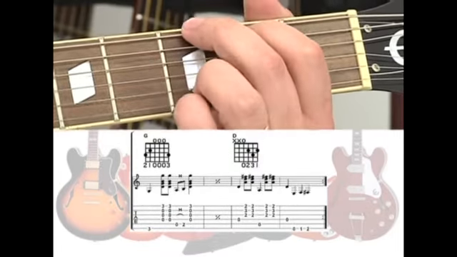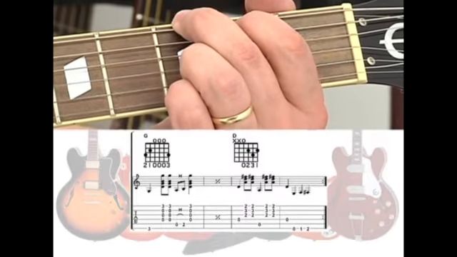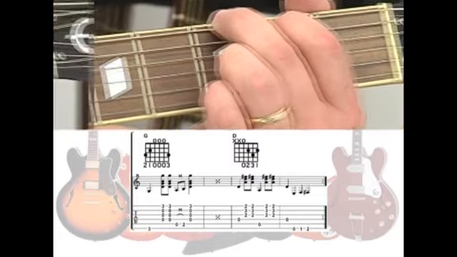Back to the G rhythm. 1, 2, and 3, and 4.